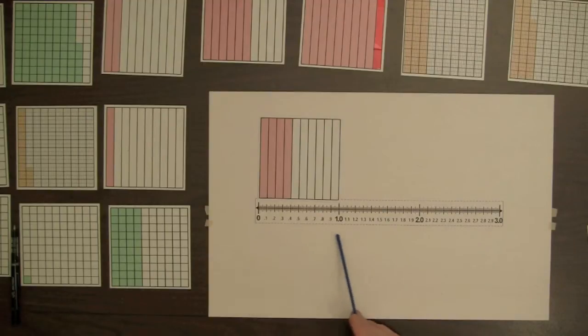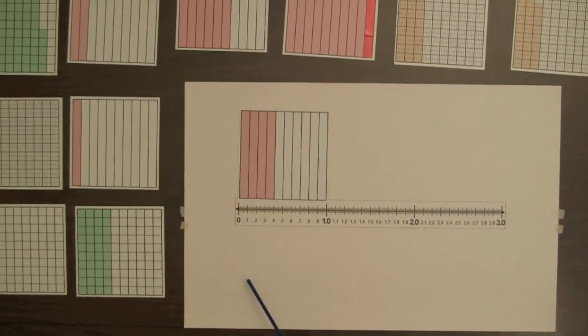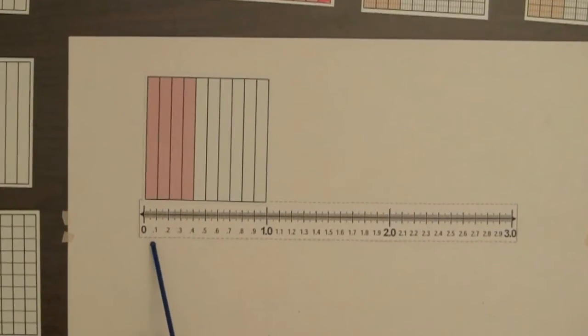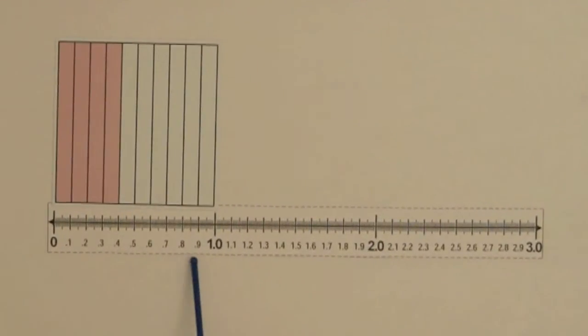In this lesson, we will connect the green decimal squares for hundredths to a decimal number line for hundredths and use this number line to measure objects more precisely. This number line has the decimals for tenths that we labeled in the previous lesson: 0.1, 0.2, 0.3, up to 0.9, and also mixed decimals.